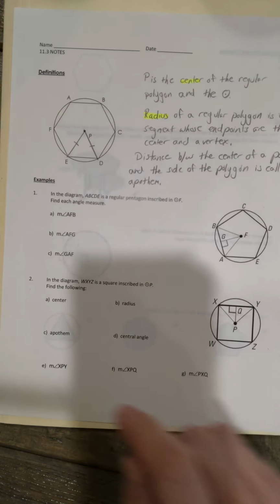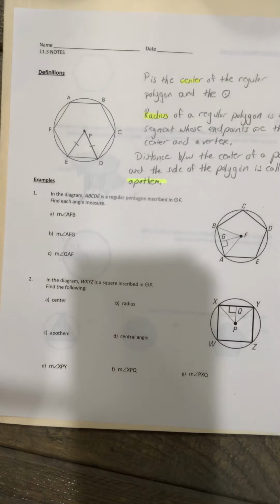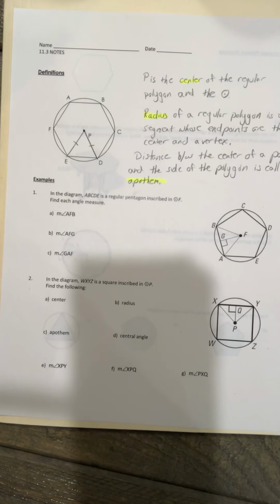Now remember, when we talk about distance, the apothem represents distance. Distance is always the direct length from that point to the segment. The distance is always the perpendicular segment because we're talking about the shortest distance.